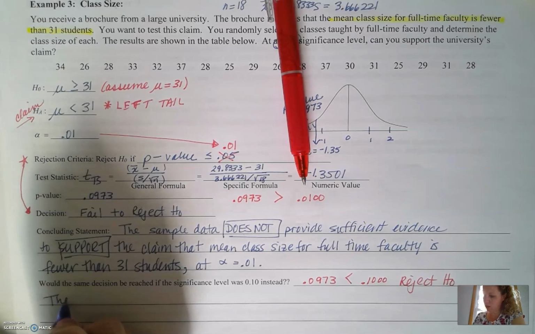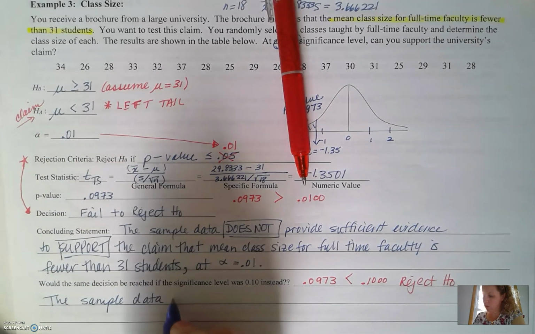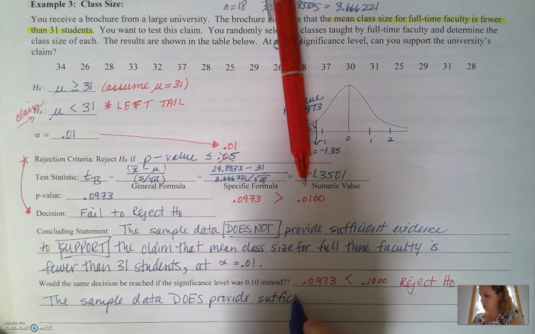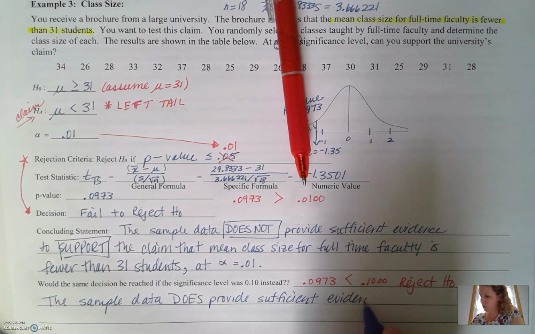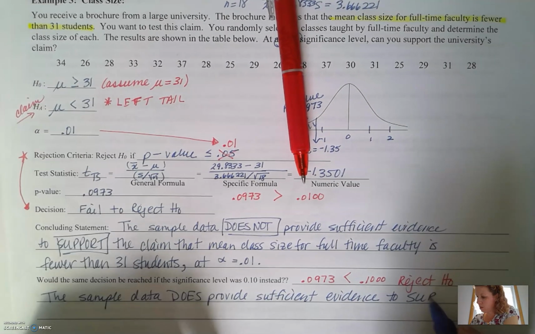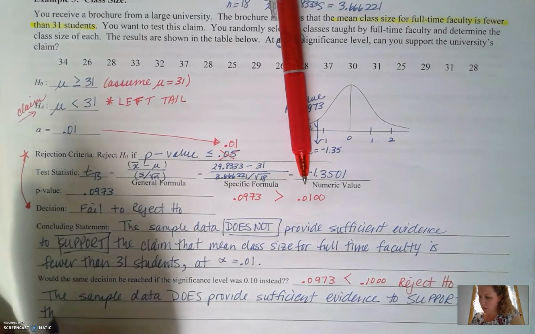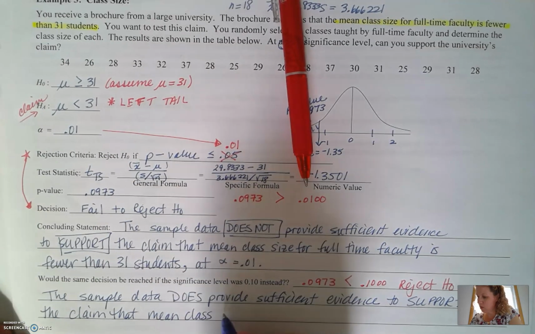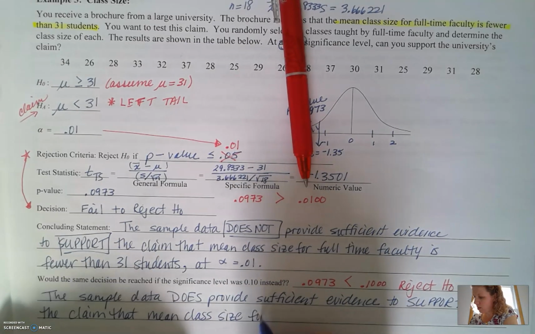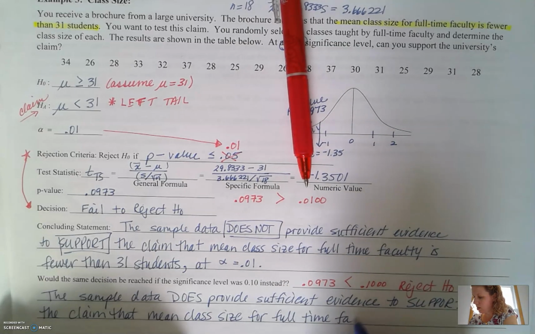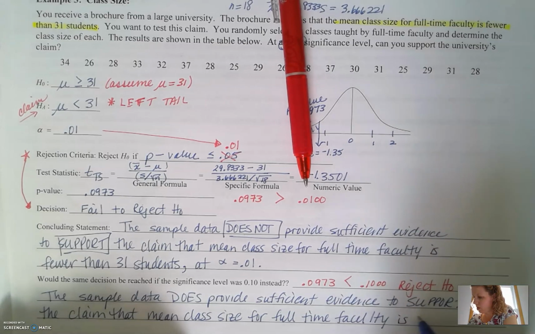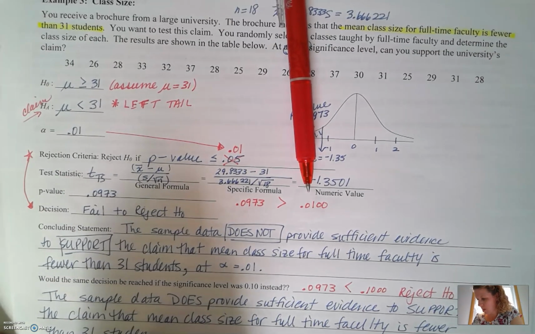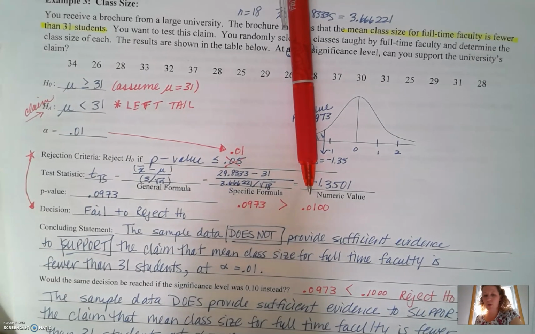Well, instead of does not when we fail to reject, it would say does when we reject. The sample data does provide sufficient evidence to support the claim that the mean class size for full-time faculty is fewer than 31 students at alpha equals 0.10. So that's where the significance level comes in.